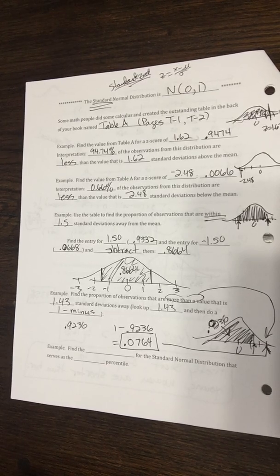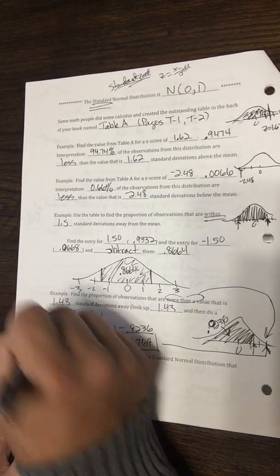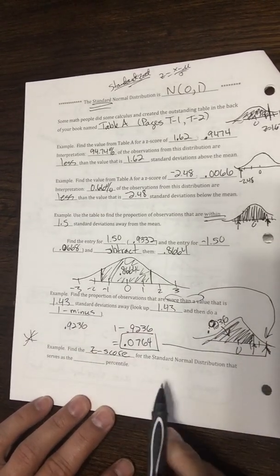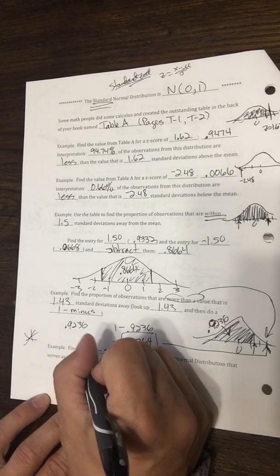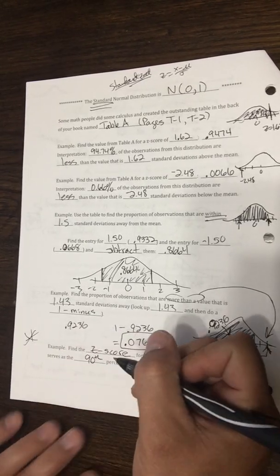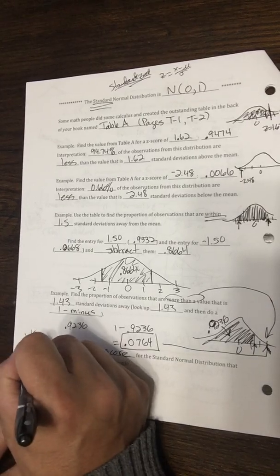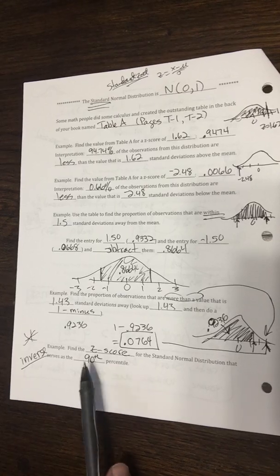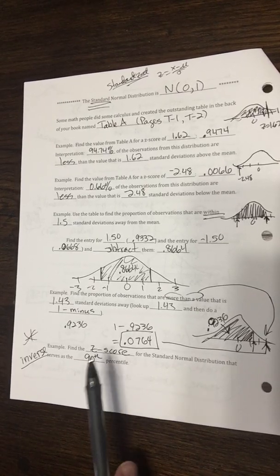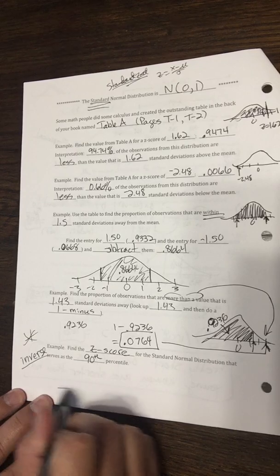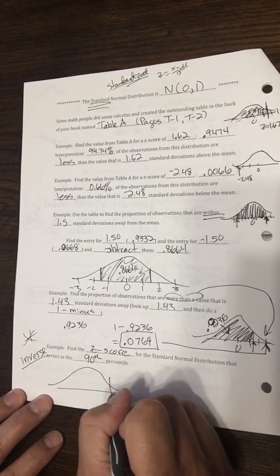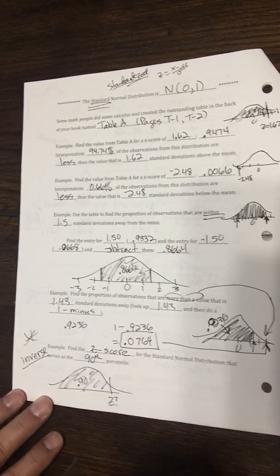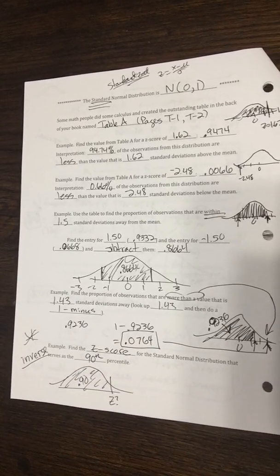Okay, now here's, put a little asterisk here. This is different. Now I want you to find the z-score for the standard normal distribution that serves as the 90th percentile. Okay, I want you to write the word inverse here. I just asked that question backward. I'm giving you the shaded number, 0.90, and I'm asking you for the z-score. So look what I'm asking you to do. Go find a place where 0.90 is the shaded area. Tell me what the z-score is.